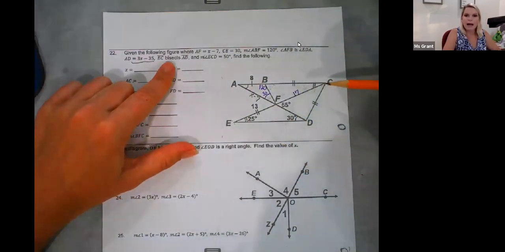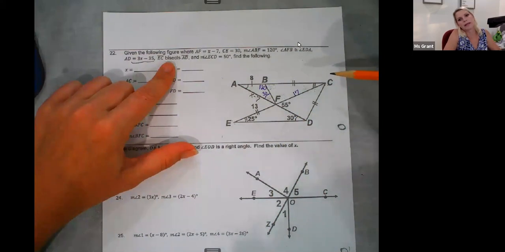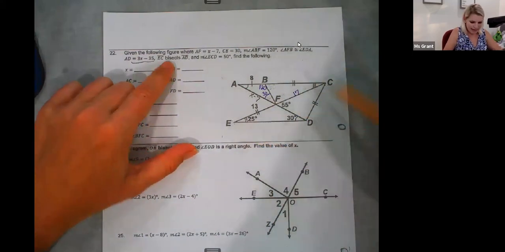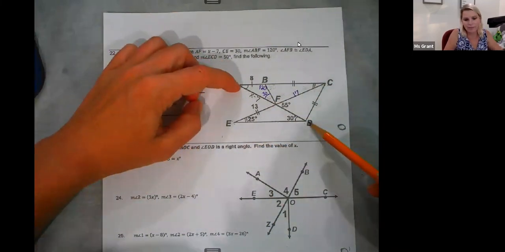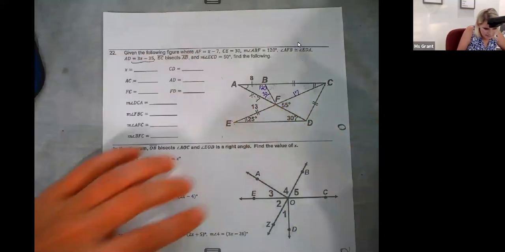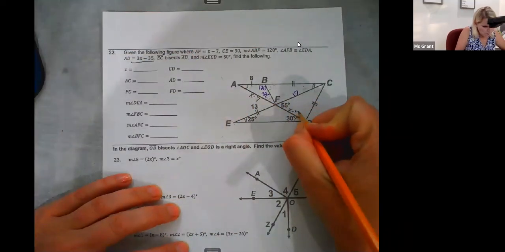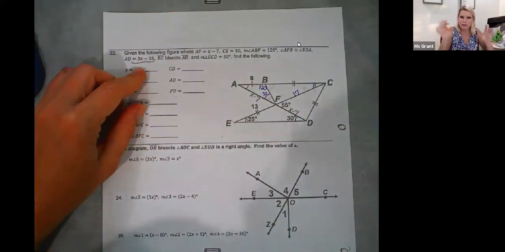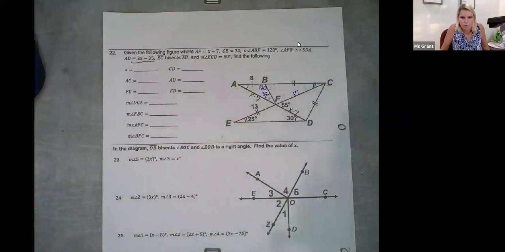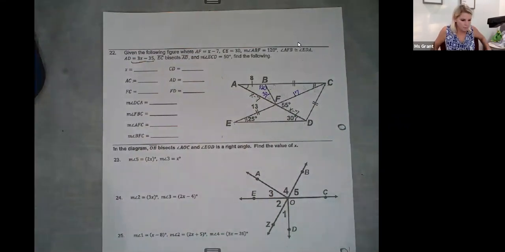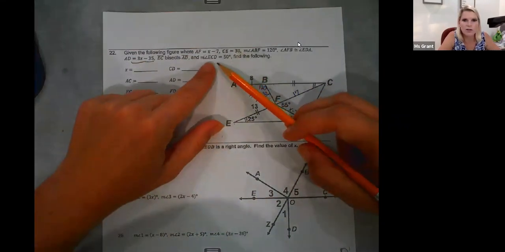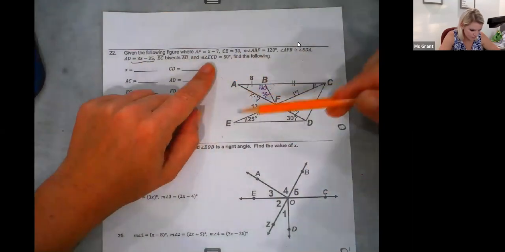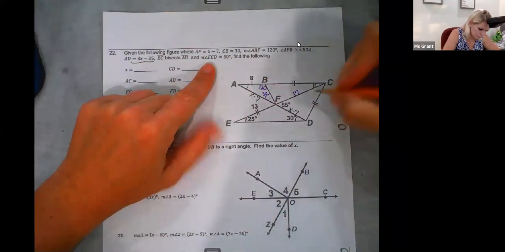EC bisects AD. EC cuts AD in half. Well, if AD is cut in half and this side's x minus 7, then this side's x minus 7. We also know that the whole thing is 3x minus 35. So we're going to keep that in mind, okay? Lastly, measure of angle ECD is 50 degrees.